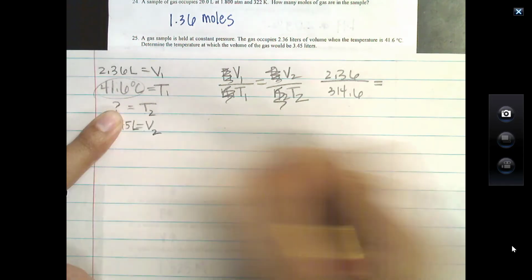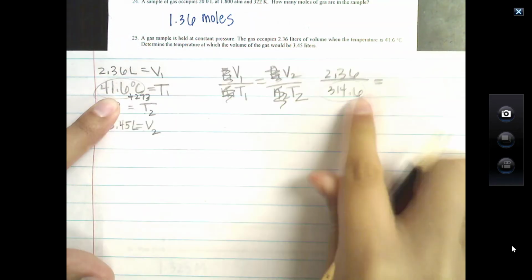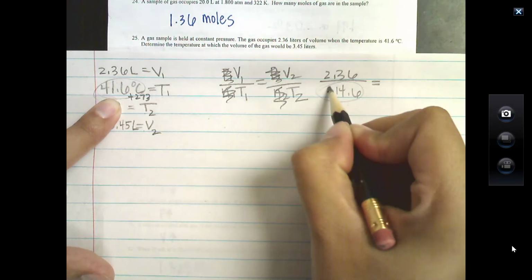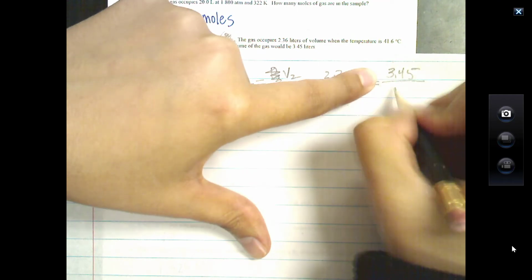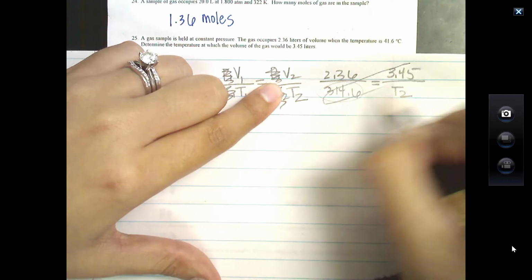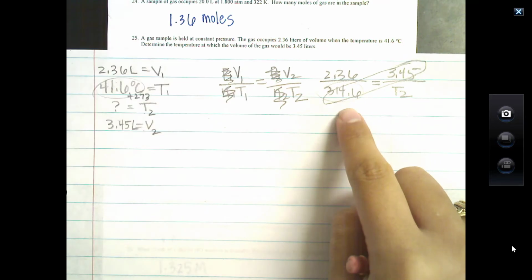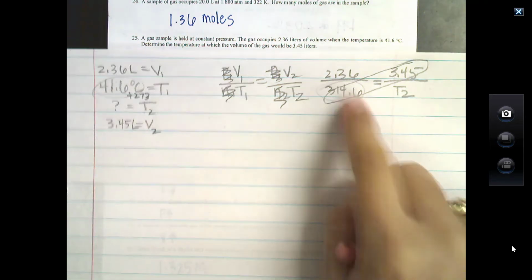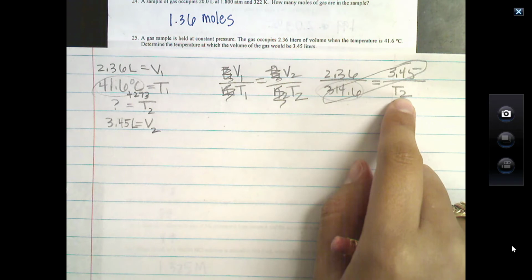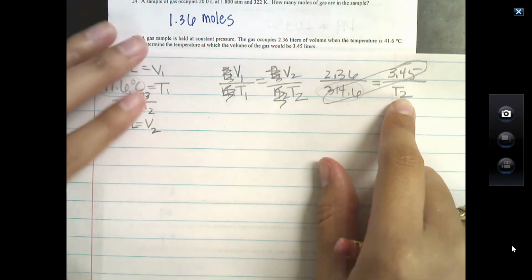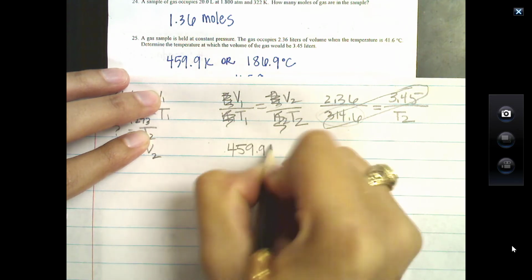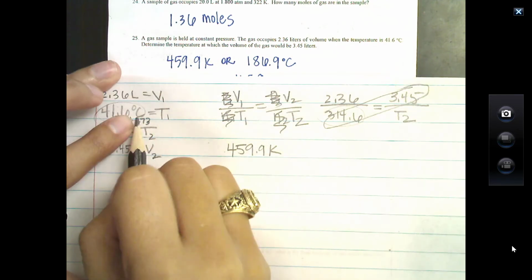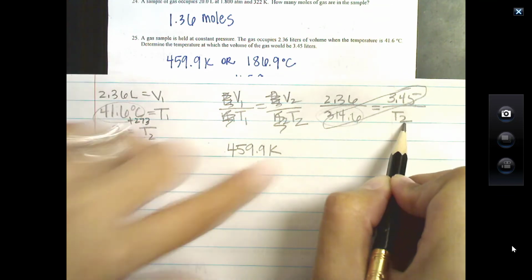Notice that this is not the same as this. That's because I added 273 to get this number here. Okay? Then my V2 is 3.45, and we're solving for T2, so we need to cross multiply. So we multiply the two numbers that are diagonal from each other, and then we divide by the one that's diagonal from our unknown. And that gives us an answer of 459.9 Kelvin. So because we converted this temperature to Kelvin, the answer I get is also in Kelvin.